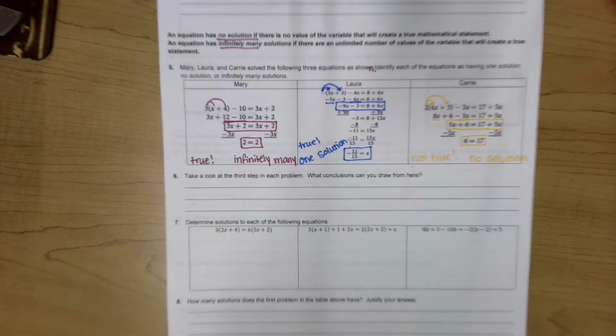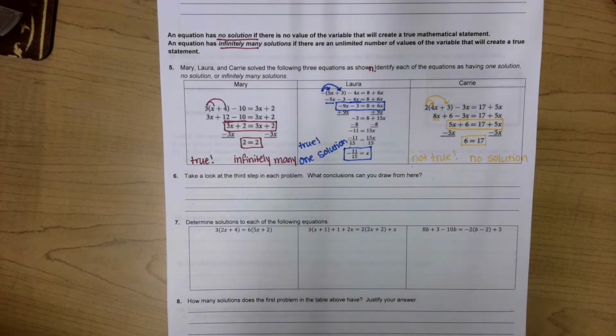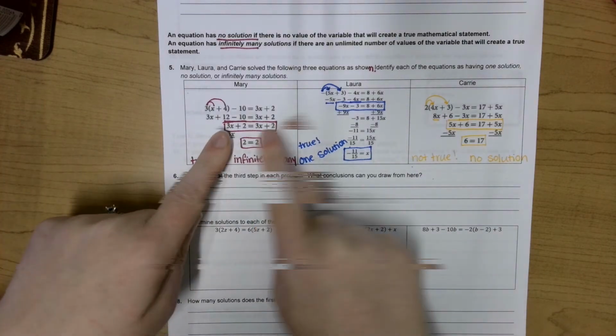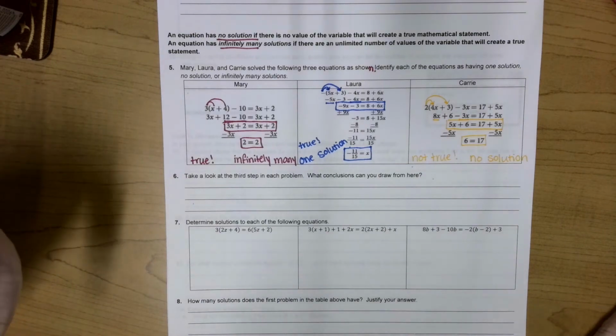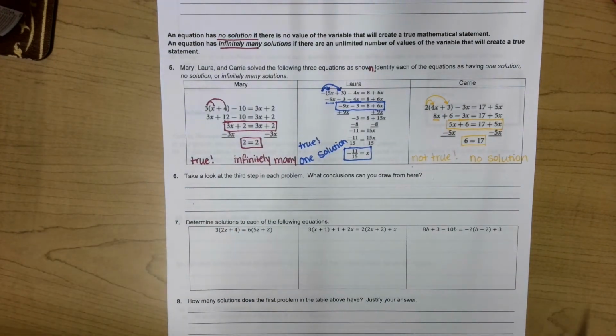All right, so number 6 says, take a look at the third step in each problem. What conclusions can you draw here? So if you look, I did box the third step. I bet people are wondering, what's she doing? I boxed them for a reason because I knew this question was coming up.